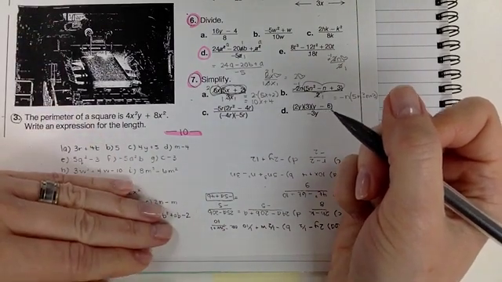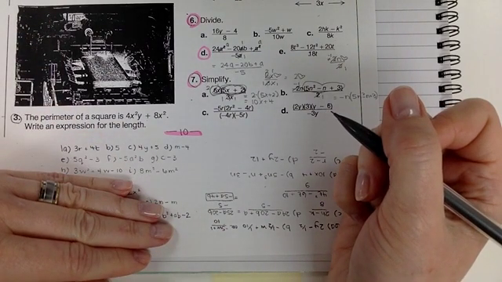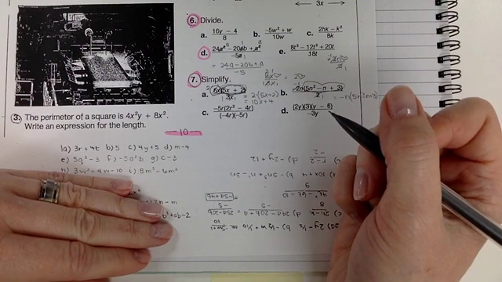Wow, and that's squishy on your paper. Okay, pause, try C and D, see how you feel about that, and then start again and watch me.